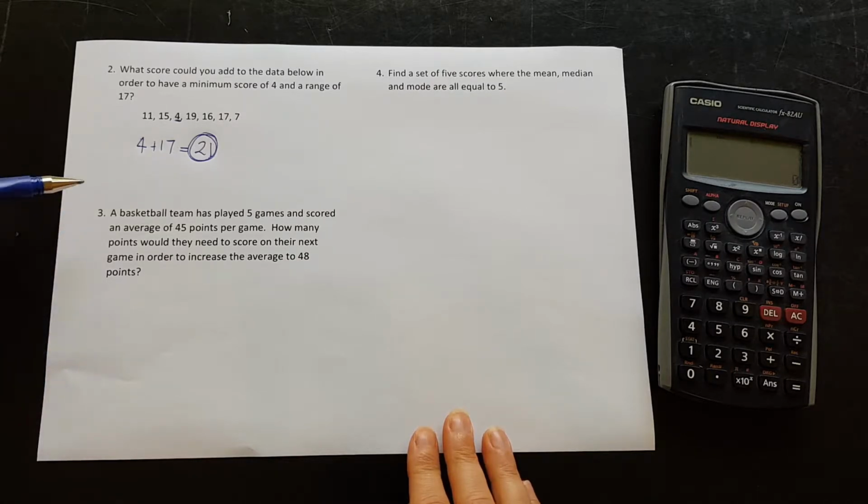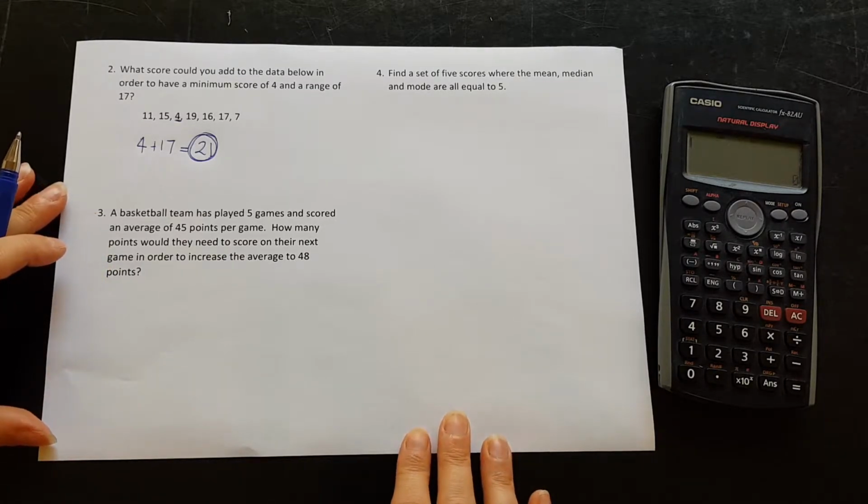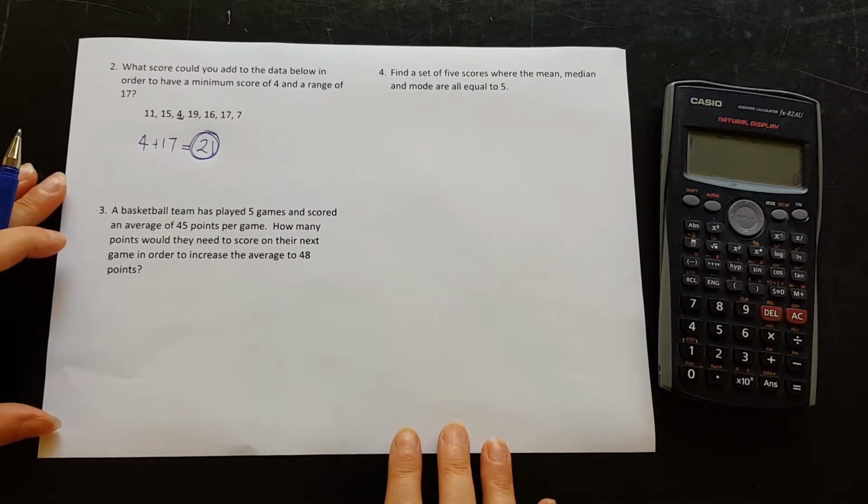Okay, so that wasn't too bad. Let's have a look at question 3. A basketball team has played 5 games and has scored an average of 45 points per game. How many points would they need to score on the next game in order to increase the average to 48 points? Now to do this, I like to do a little equation. So hopefully you remember your equation skills.